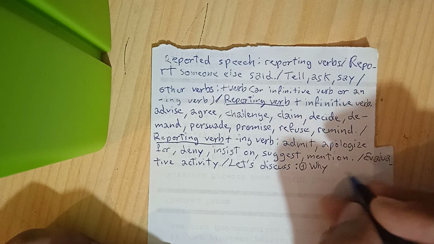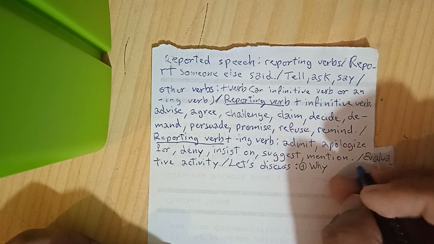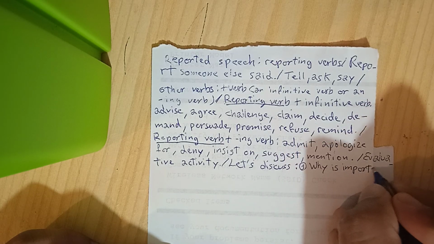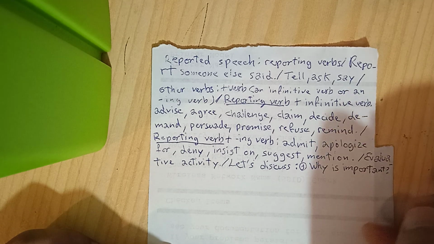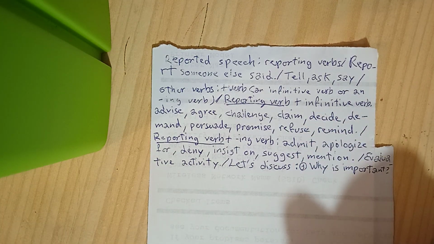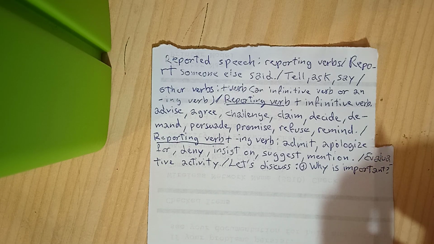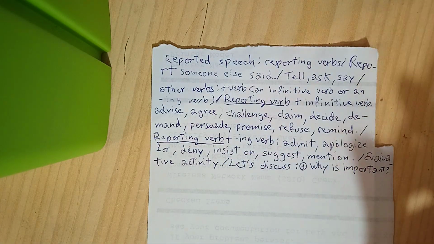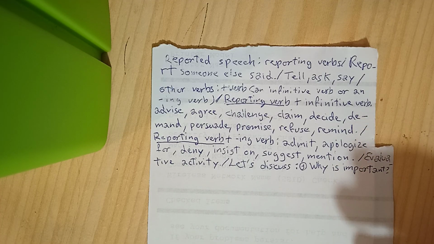Why is it important to know about the environment problems? And in here we can talk about just the knowledge, not about what to do with the knowledge, just why it's important to know about environment problems.